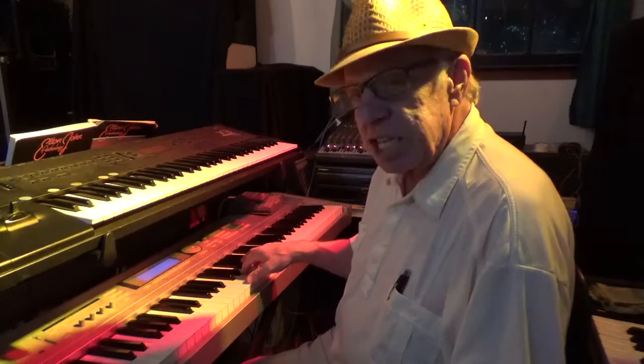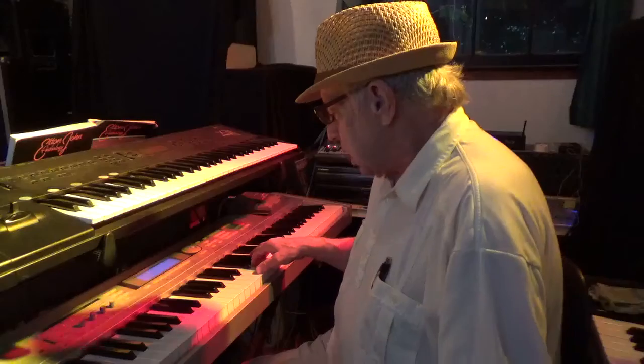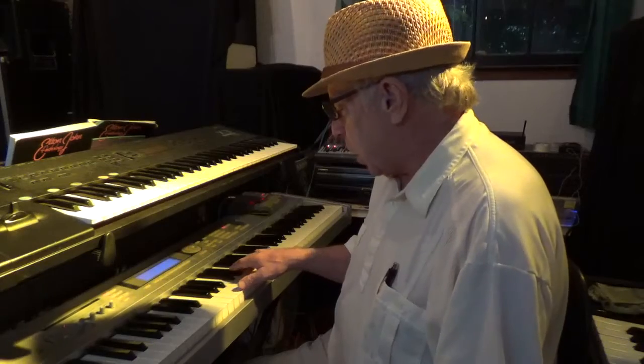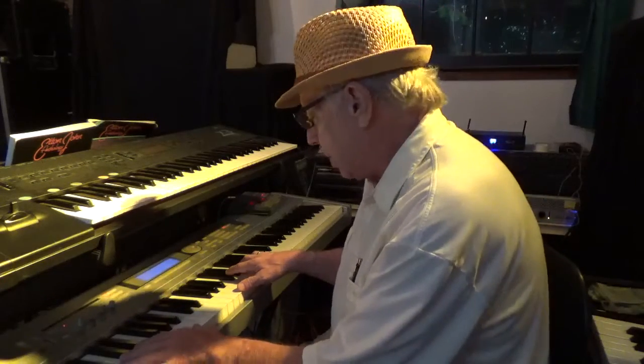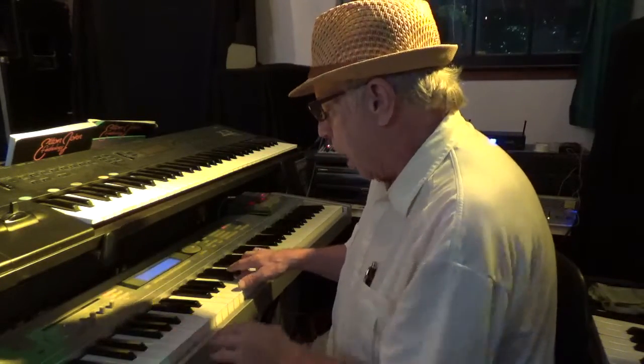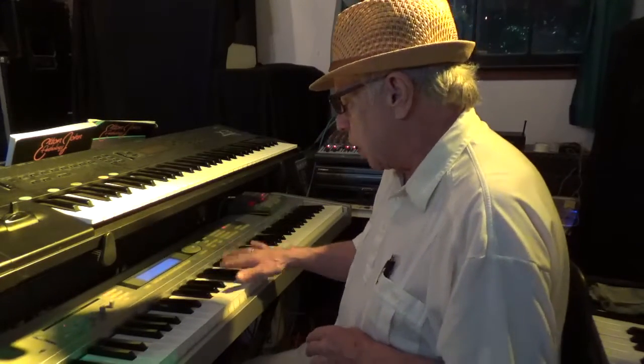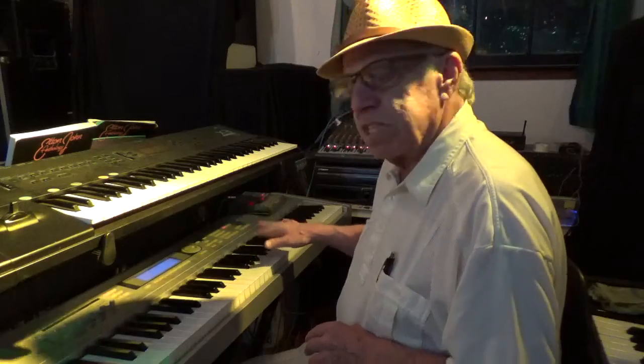Even though this lesson is in C, because C is the easiest key to learn how to play in, let's start with the alphabet and go over it, and this will include the white notes as well as the black notes, which are going to be sharps and flats.